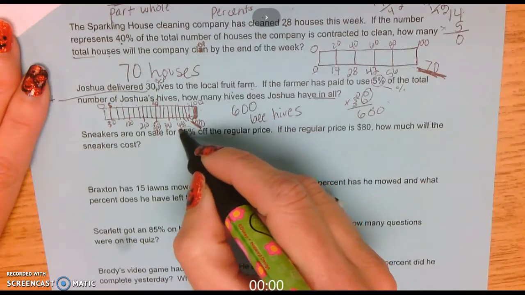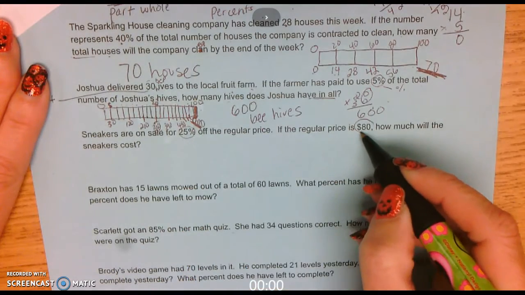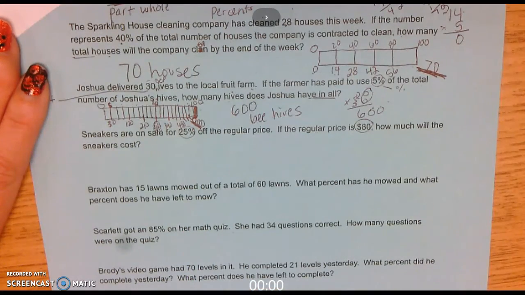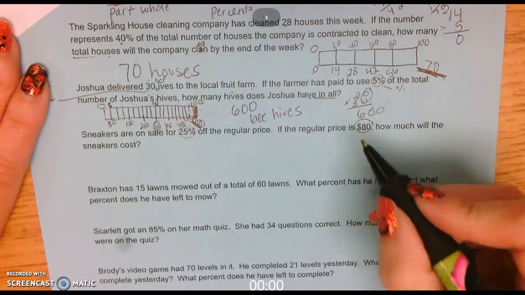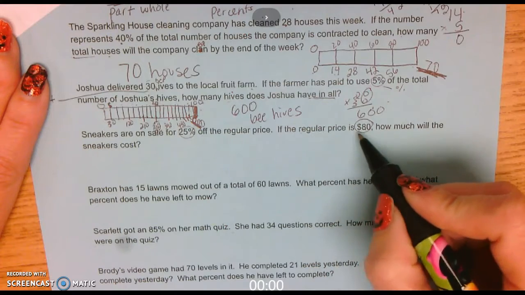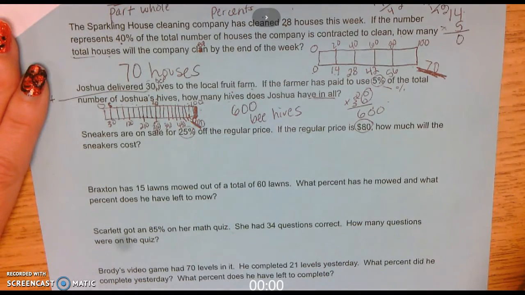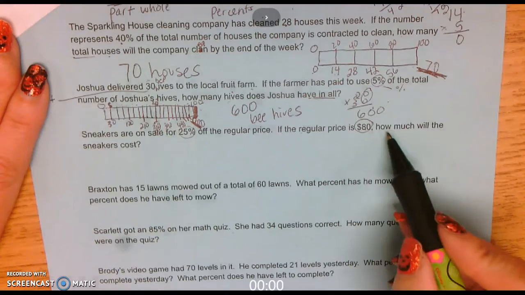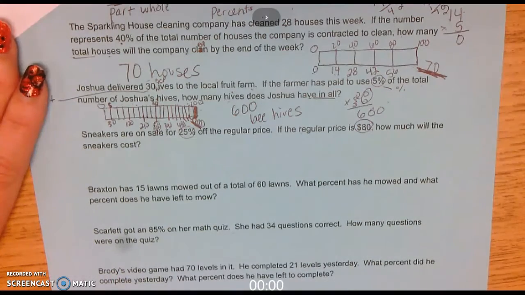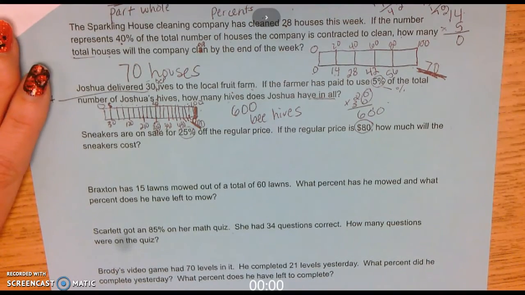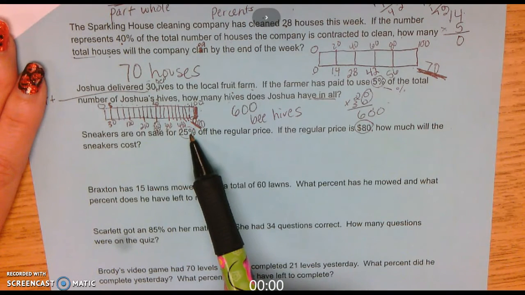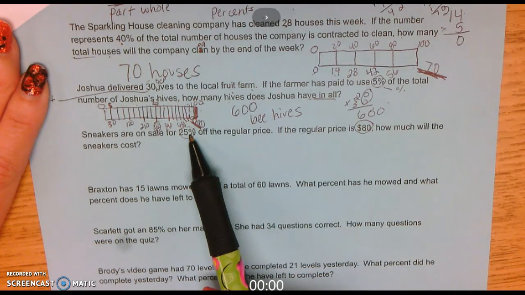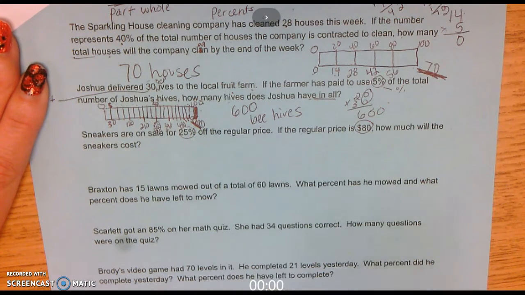First, here's our percentage. Next, $80, is that our whole or the part? $80 would be the whole amount because that's how much the regular price would be if we didn't have any part of it off. So what they want to know is how much will the sneakers cost? So you could either figure out, okay, well, if I'm not paying the whole price, what percentage of the price am I paying for? In this case, it would be 75% of $80.